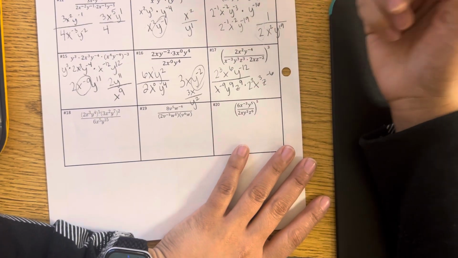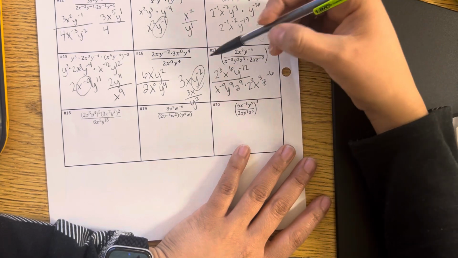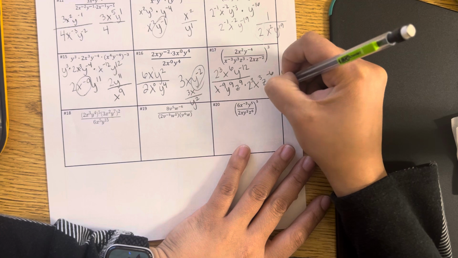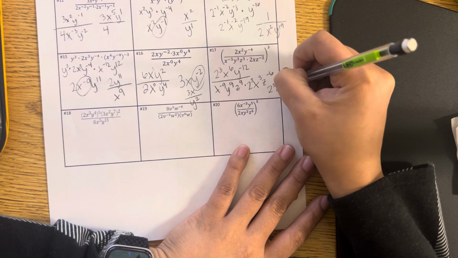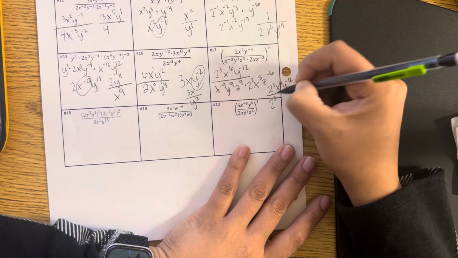Now, what's next? Before I can do quotient rule, I got to do product rule. So look at the denominator. I'm going to copy and paste. This one should have probably left more room, sorry. I'm going to copy and paste the numerator and clean up the denominator. 1 times 2 to the third is just 2 to the third.